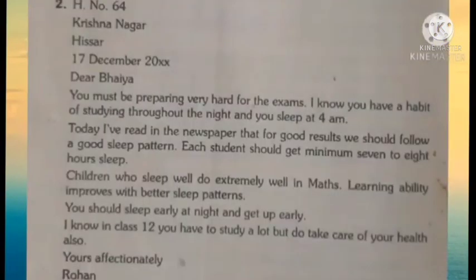Write a letter to your brother telling him about the harmful effects of not having good sleep. What tips he has to keep in mind in order to have better sleep. You can tell him the benefits and advantages of better sleep. So let's start our letter. First you have to write your address. You can give any address. I have given H number 64, meaning house number 64, Krishna Nagar, Hisar. That is the address. Now I have to leave a space, then I can write the date.